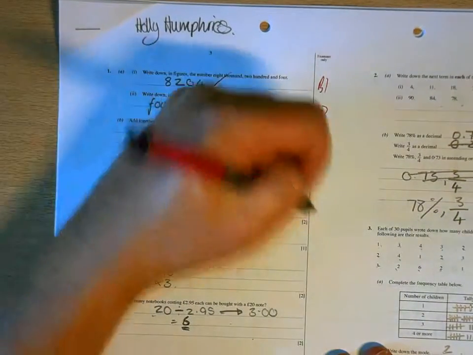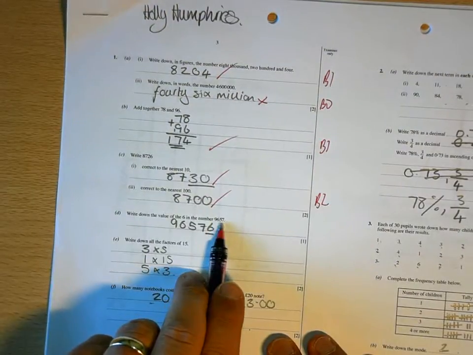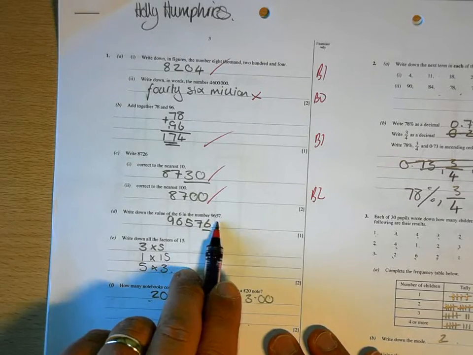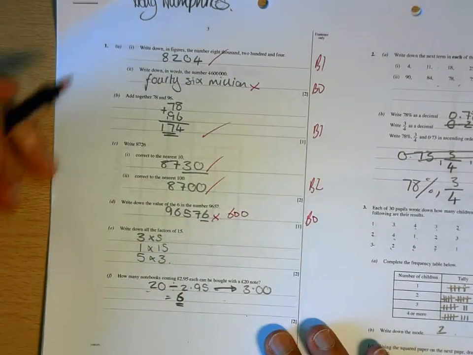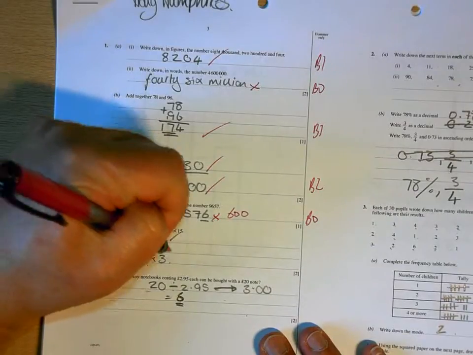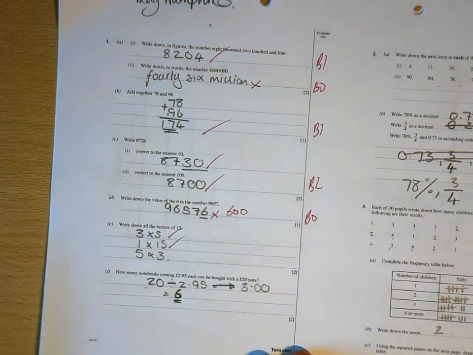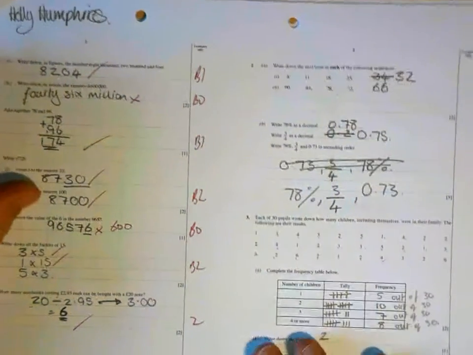No, what they're looking for here is for you to tell me that that 6 is in the hundreds column, so its value is 600. Okay, those are just the same factors as those, so that's fine, you've got the 4. And 6 books is good, well done.